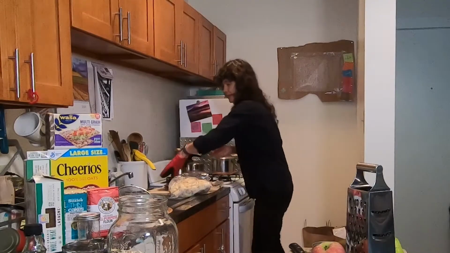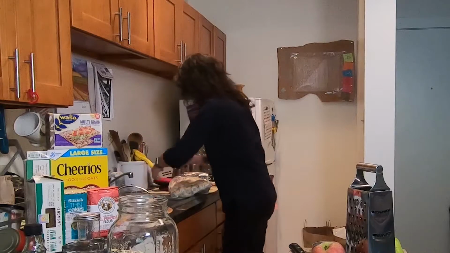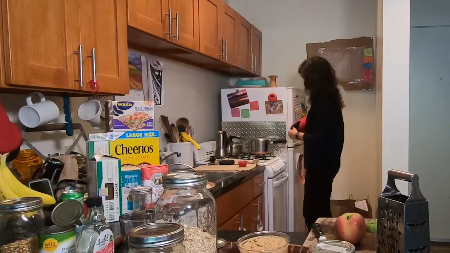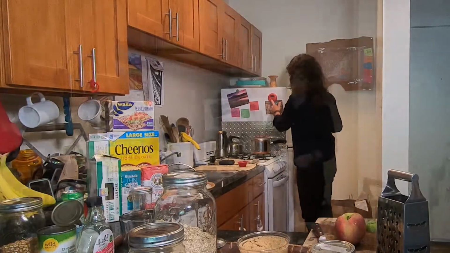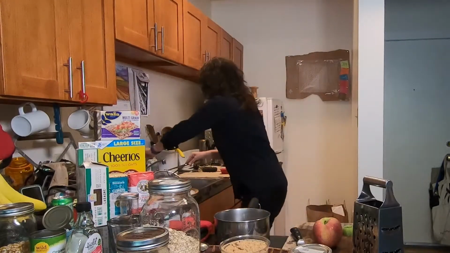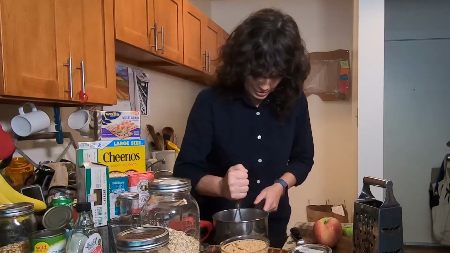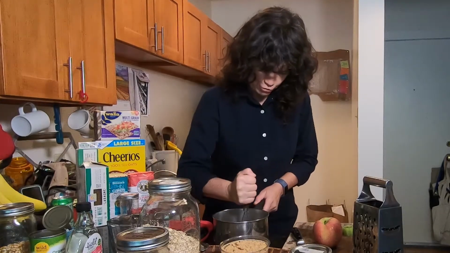These ripe frozen bananas will serve as our natural sweetener with added fiber. Okay, we are all done with the oatmeal. Sometimes the frozen bananas don't defrost, they're still a little bit hard. So what I'll do is use a handy dandy masher and just mash those bananas a little bit.